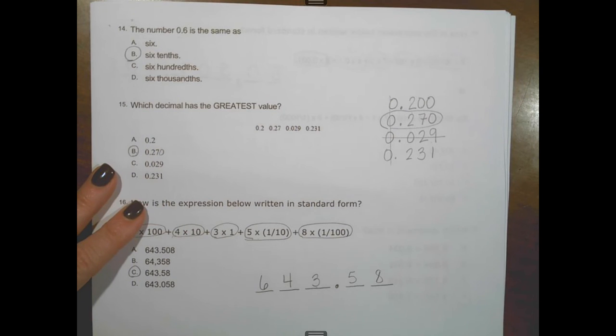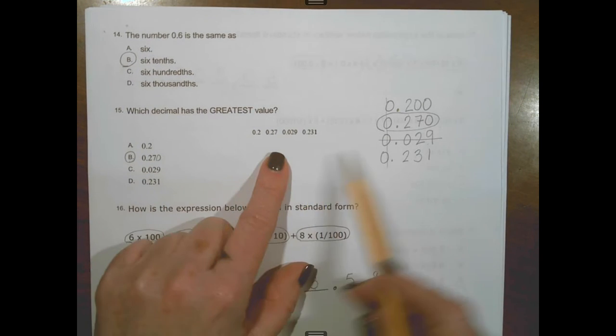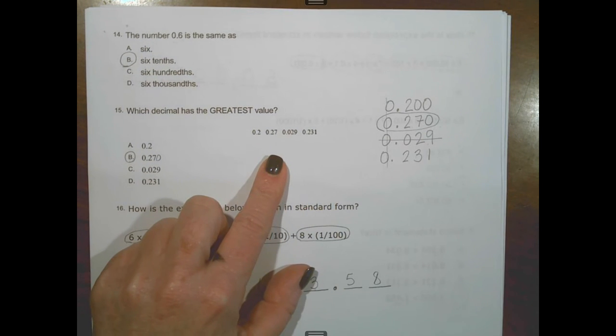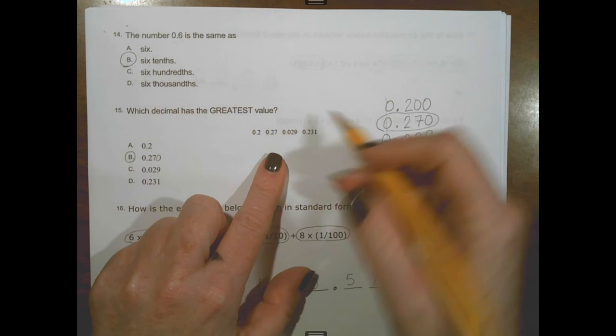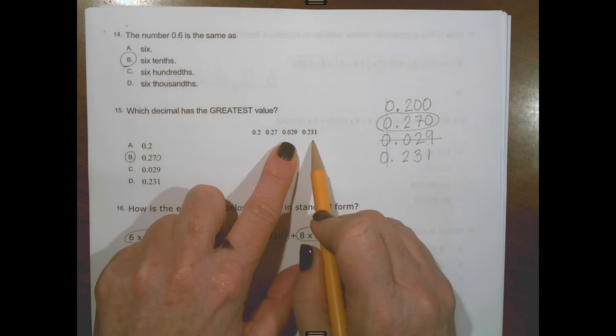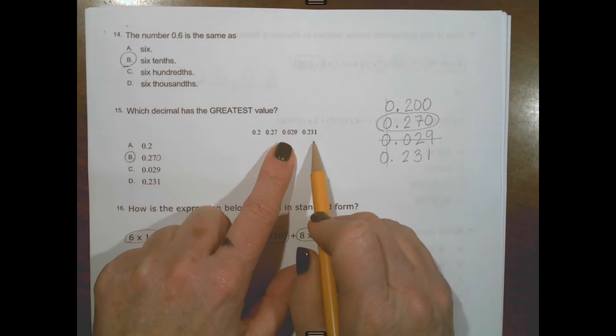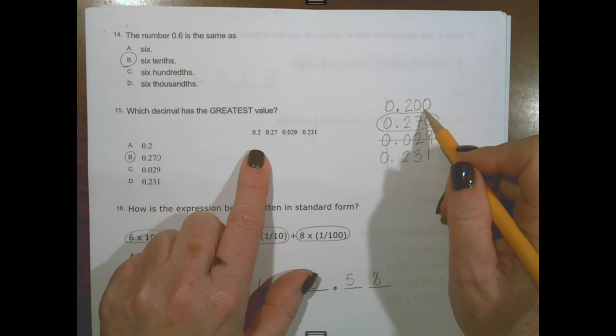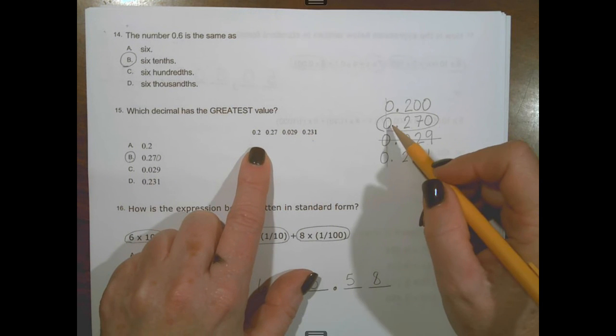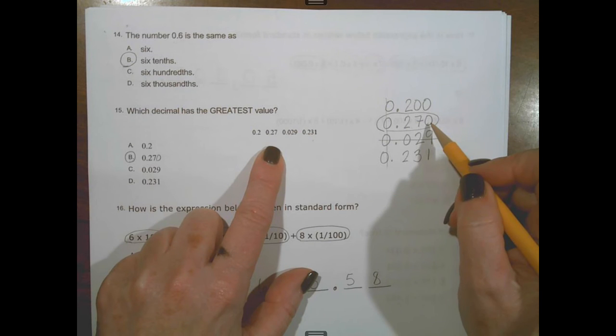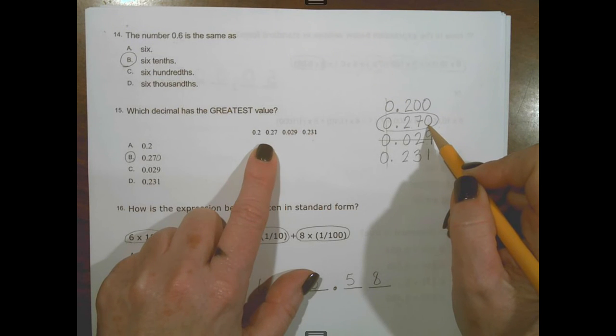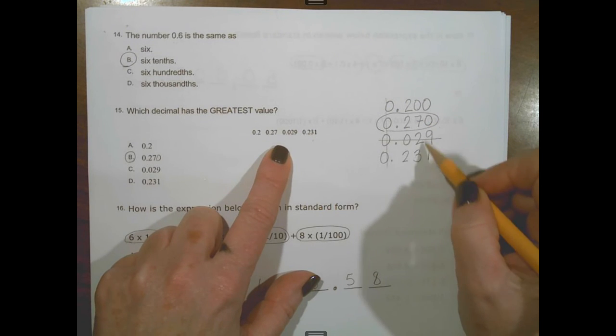All right, number 15. I'm looking for the decimal with the greatest value. What I did, I used the strategy in class. I stacked up all 4 of the numbers, and I wrote them out to the thousandths place, since the last 2 numbers go out to the thousandths place. So 200 thousandths is equivalent to 2/10. 270 thousandths is equivalent to 27 hundredths. And then I have these 2 numbers already written out to the thousandths.